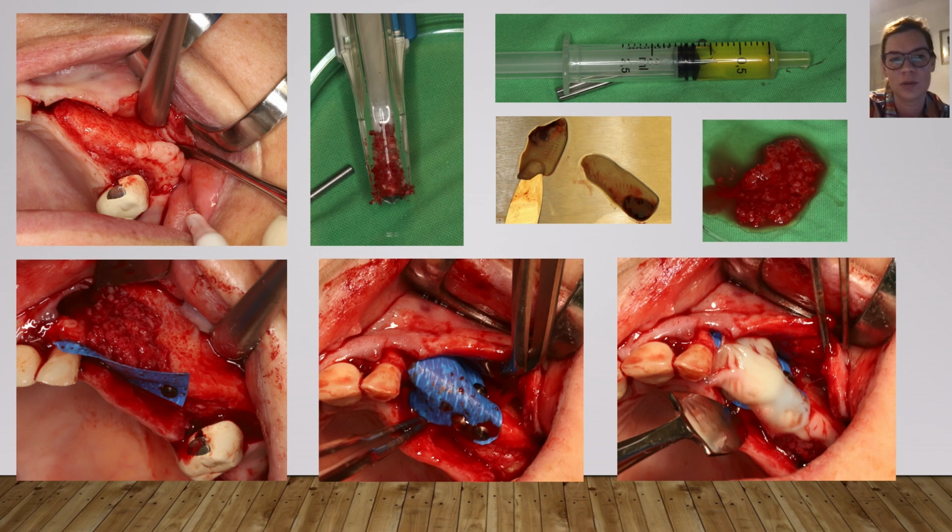because I had to make a little vertical augmentation as well, not only horizontal, and in the horizontal dimension it was a quite big defect, so that's why I decided to use a non-resorbable membrane in this surgery.